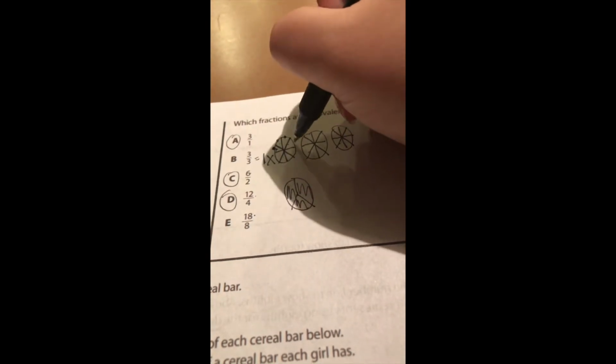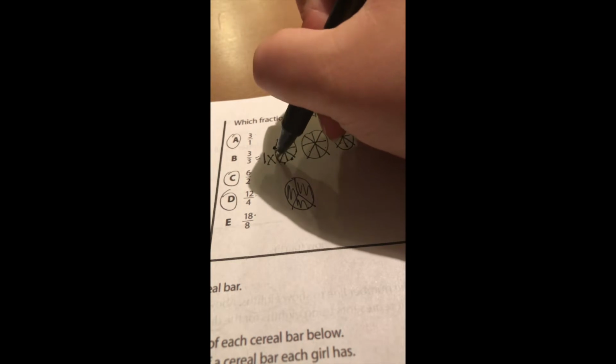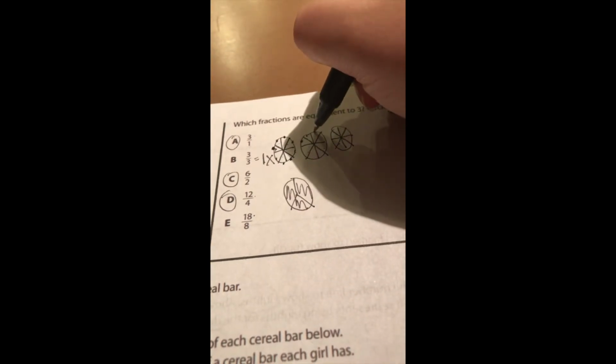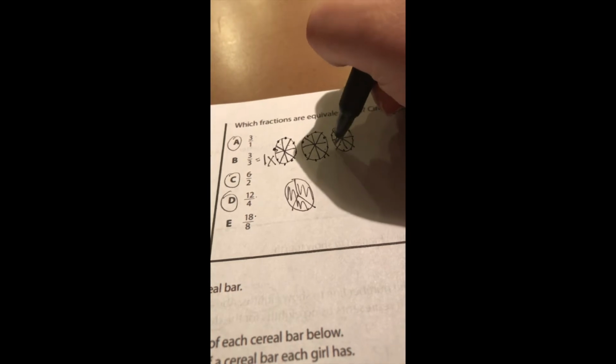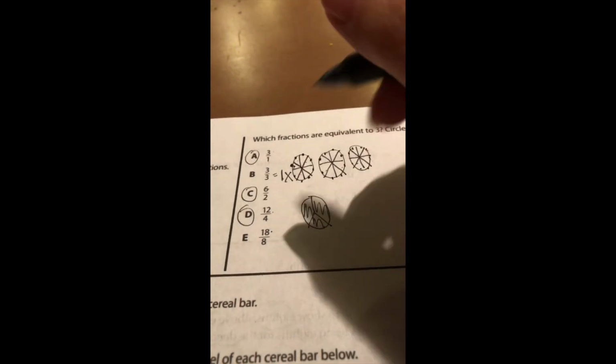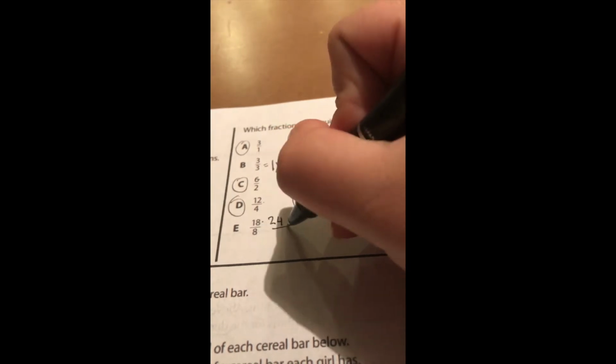So what I like to do to make sure I count correctly is I might put a little line here, or you could put a dot, just so you know when you count that you're not counting it more than once. So 1, 2, 3, 4, 5, 6, 7, 8, 9, 10, 11, 12, 13, 14, 15, 16, 17, 18, 19, 20, 21, 22, 23, 24. So there's actually 24 pieces out of the eighths if I was going to make 3. So this one is incorrect.